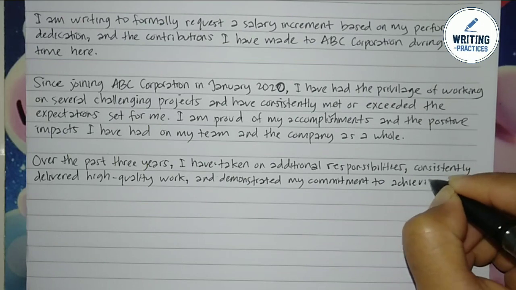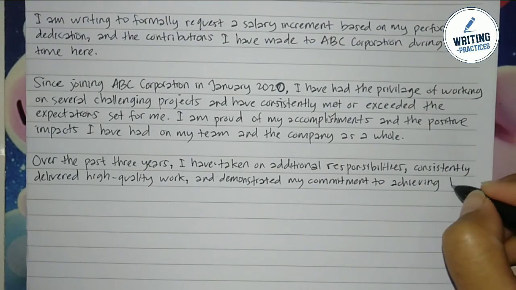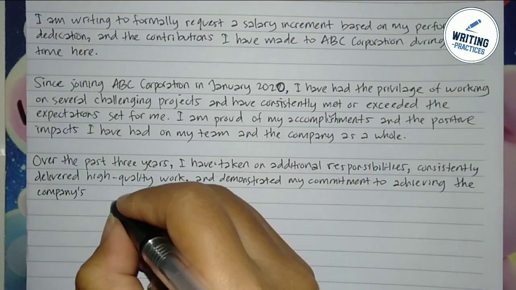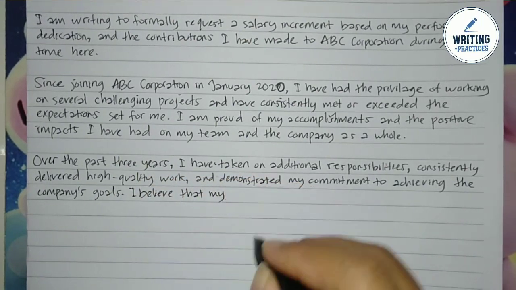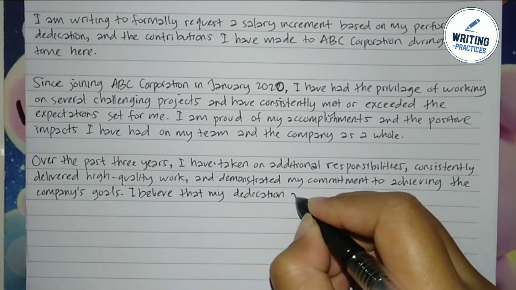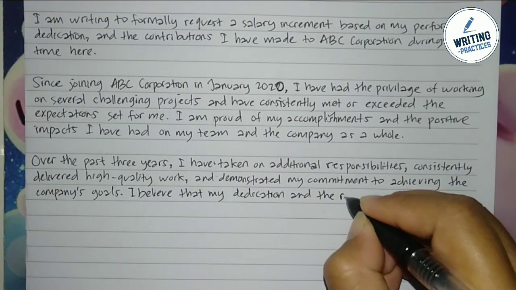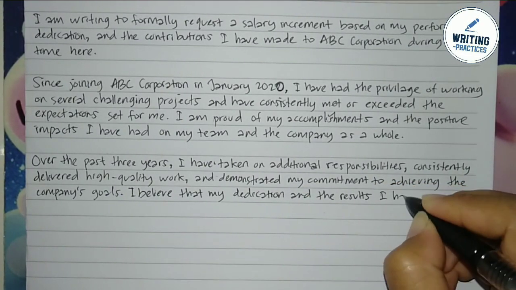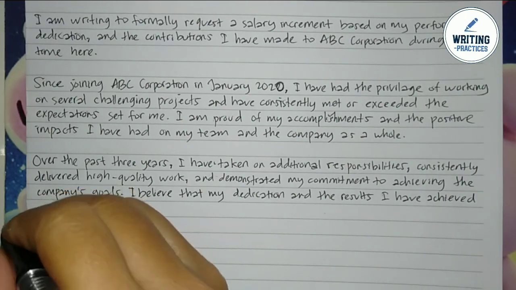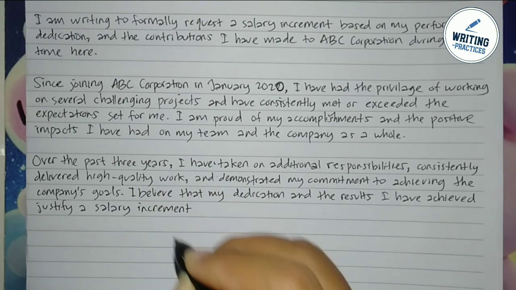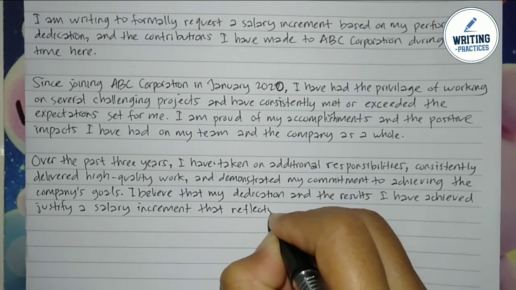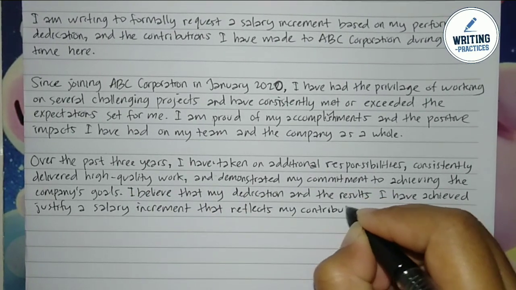Of course, it is highly recommended that you highlight your achievements, contributions, and accomplishments in your current role. And convince the recipient that you deserve a salary increase. For example, you can write something like, "I believe that my dedication and the results I have achieved justify a salary increment that reflects my contributions."